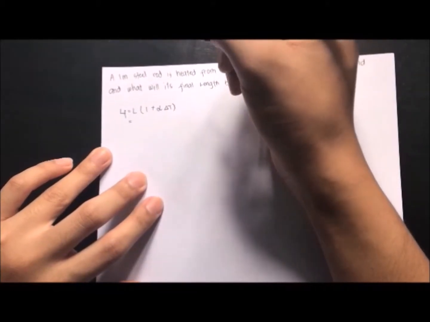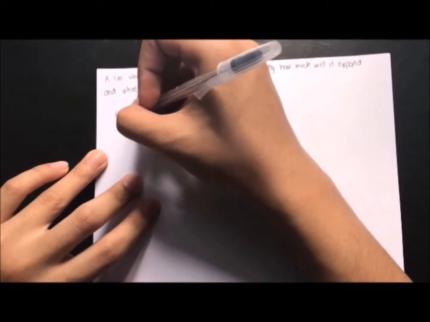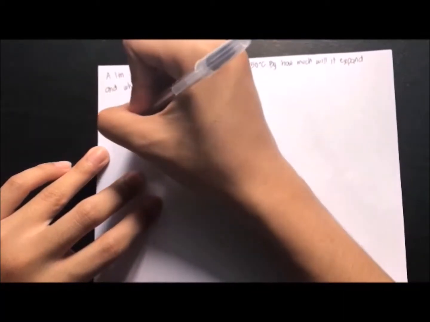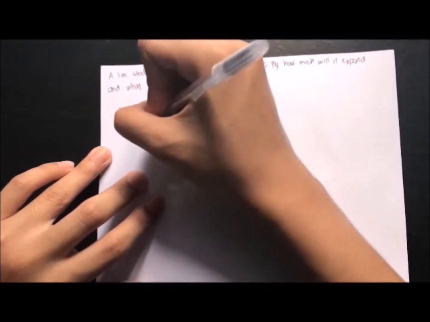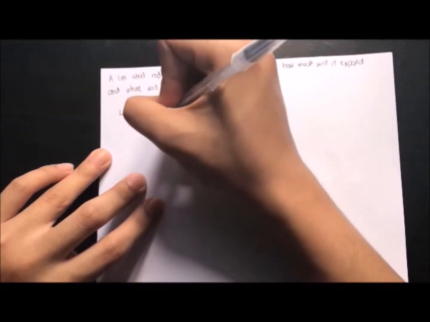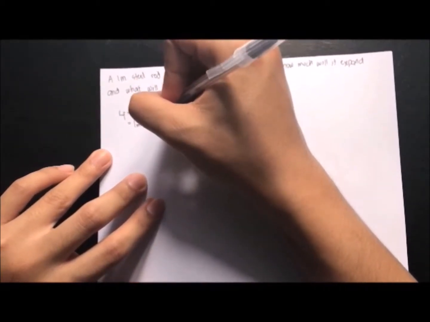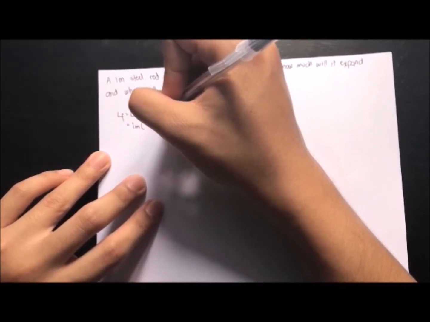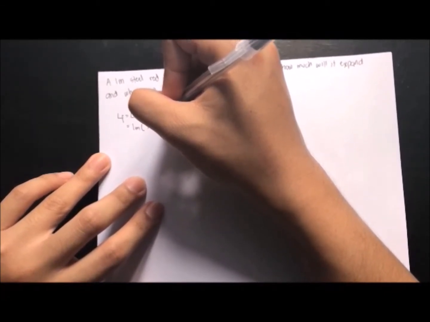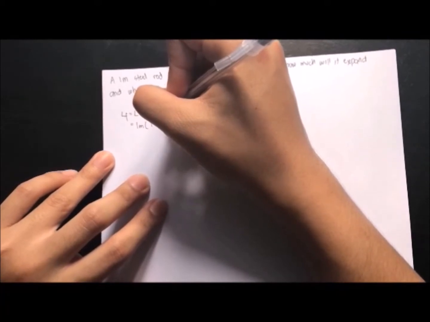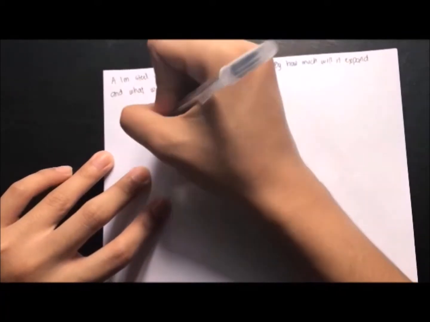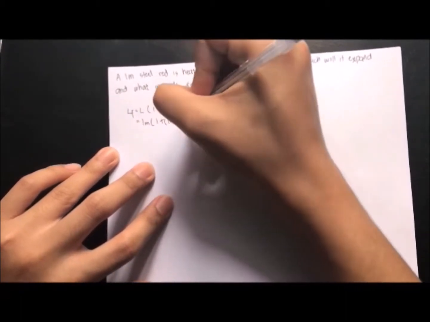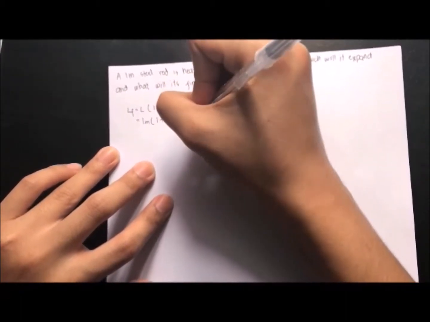First we have to determine which is L, and that is the 1 meter, times 1 plus alpha. This alpha is given in the table already, from the coefficient of linear expansion table, which is 11 times 10 to the negative 6 per Celsius degree.